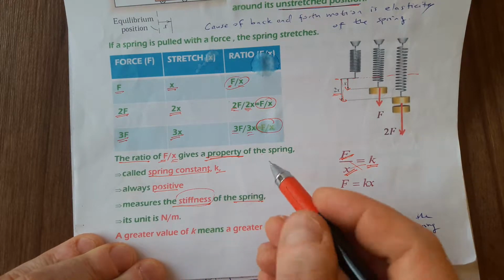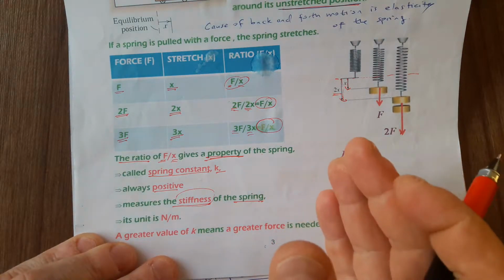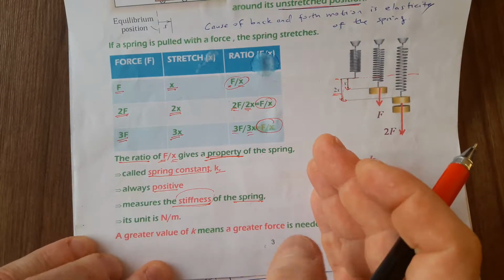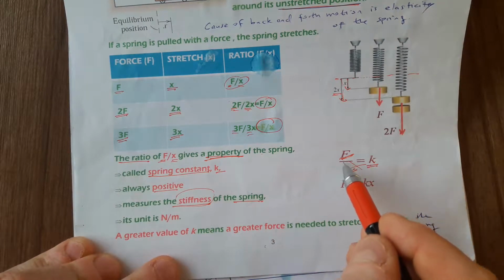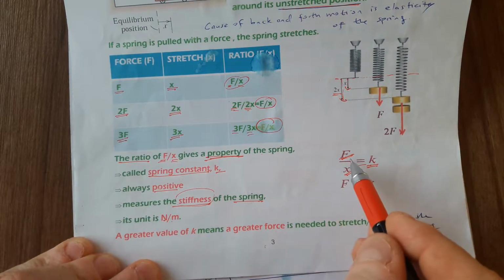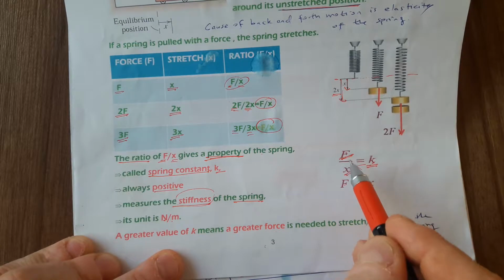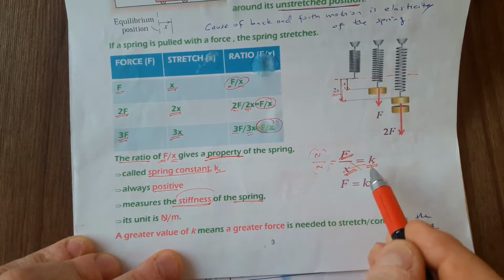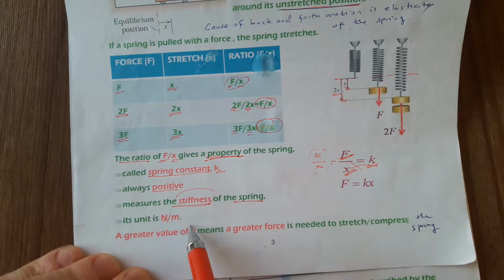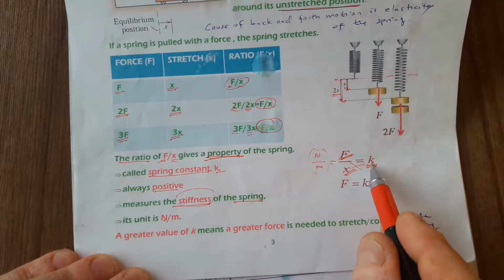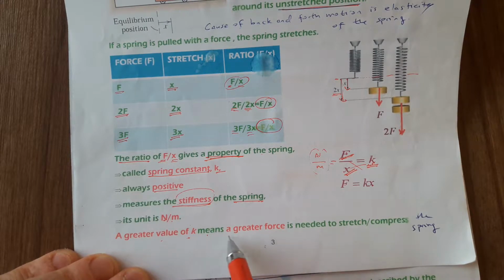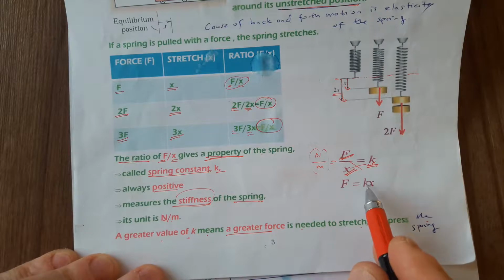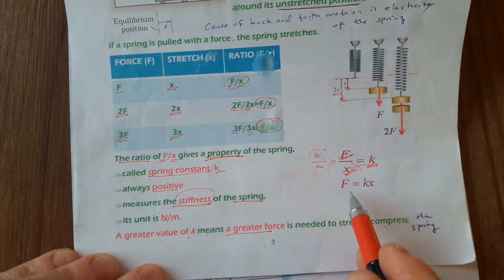Stiffness means how rigid it is. If it is hard to stretch or compress a spring, we say that it's a stiff spring. The unit of the spring constant is Newton divided by meter. Not hard to understand. k is equal to F divided by x, so F is Newton, x is meter. A greater value of k means a greater force is needed to stretch or compress the spring, so the stiffness of the spring is high.